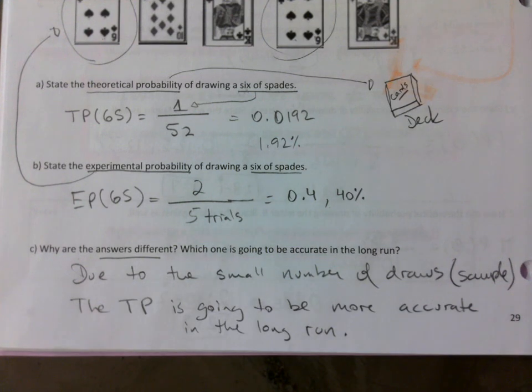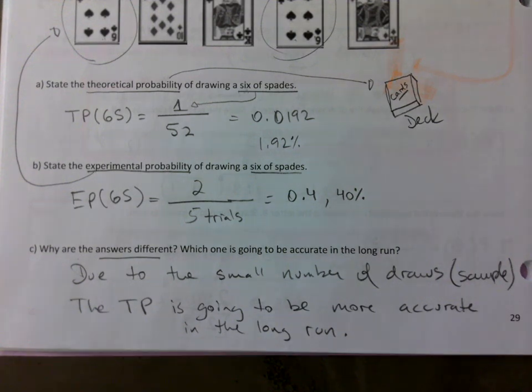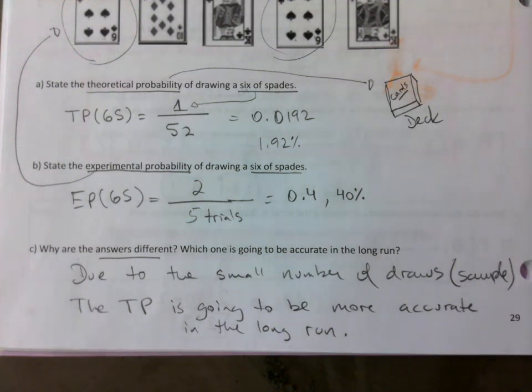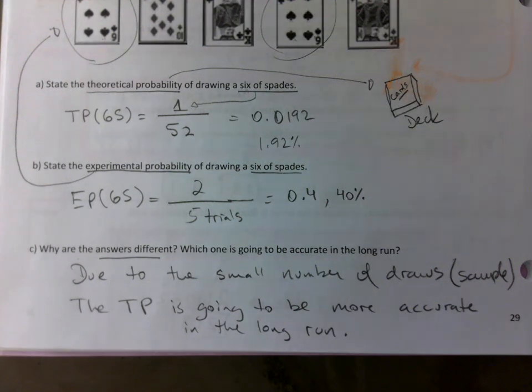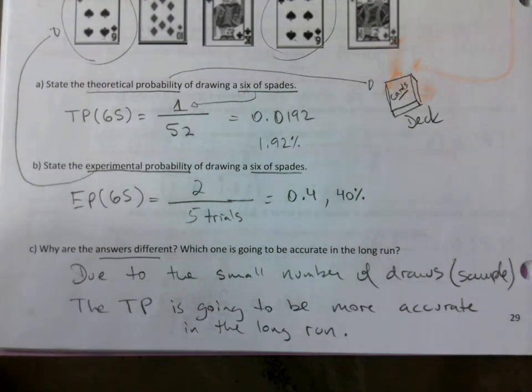If the theoretical probability wasn't accurate, folks, casinos would be out of business, right? They base everything on theory, like especially deck of cards, all of that. Like they know their probabilities, and it's all based on theoretical, okay? All right. Last time I checked, they're doing pretty good.